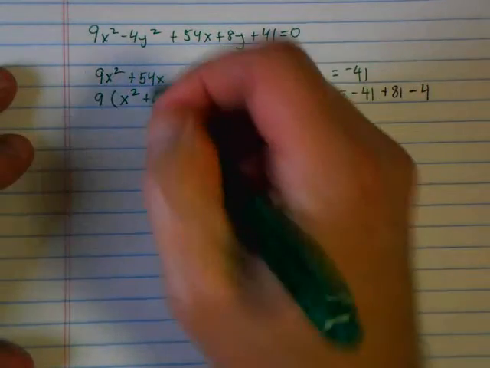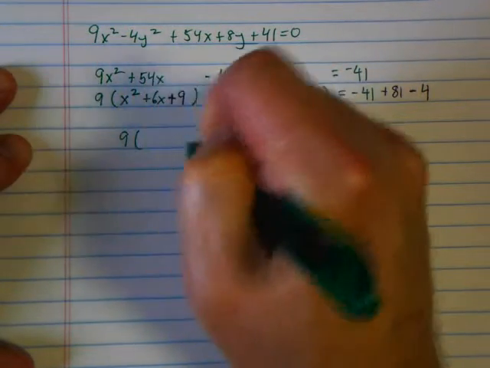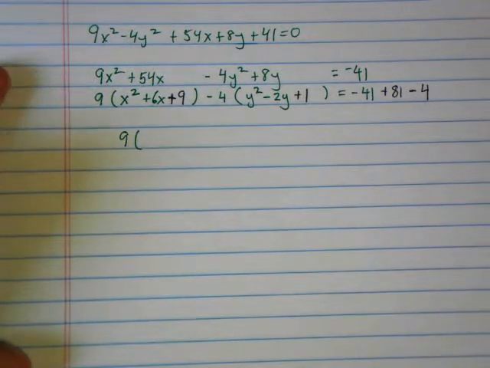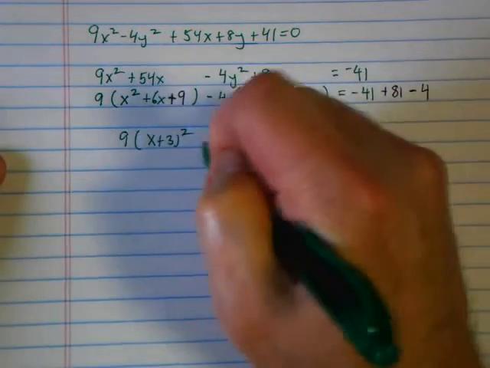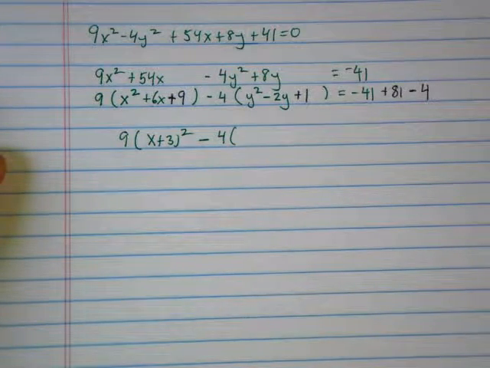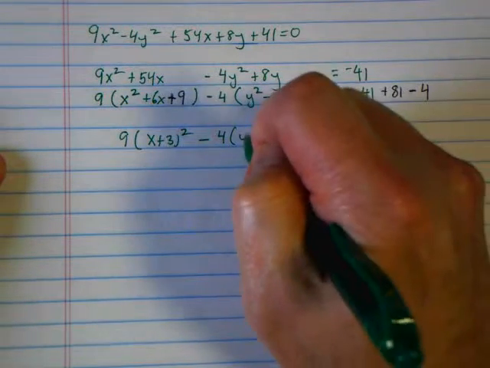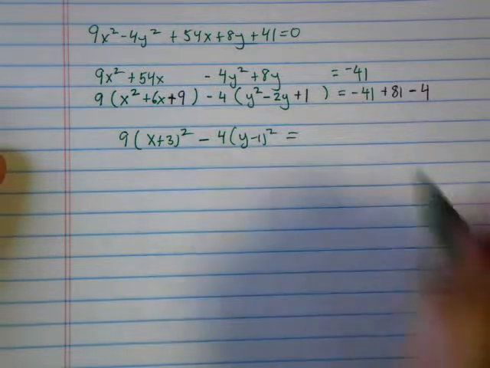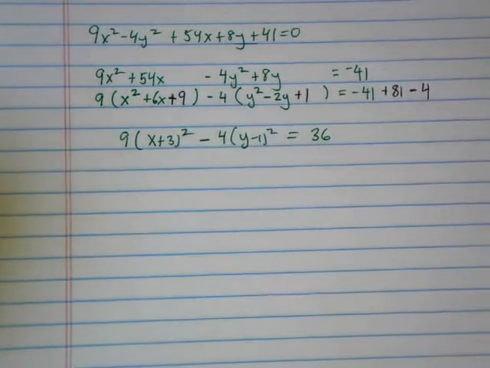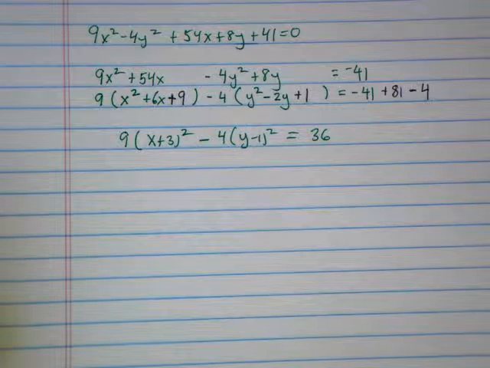Okay, that gives us 9 times. How does x squared plus 6x plus 9 factor? X plus 3 squared. Minus 4 times y minus 1 squared equals 36. Very good. Okay, so now we've done the hard work. What's left to do? I can find the center, but there's something I really should do first.